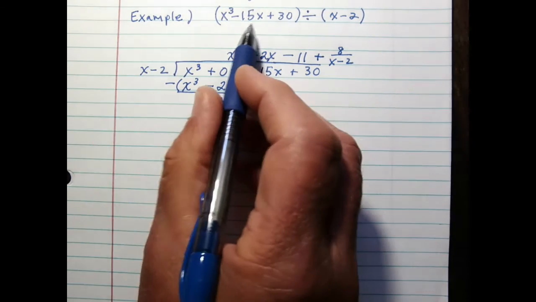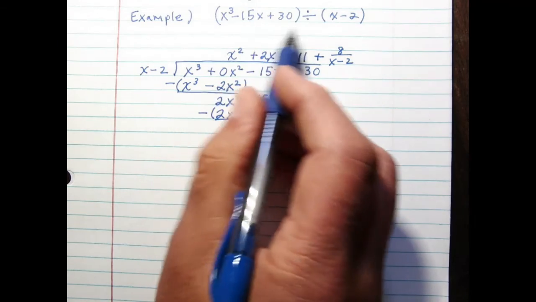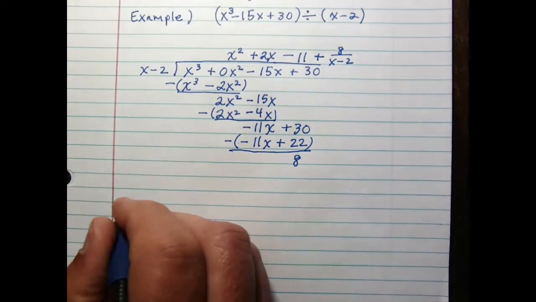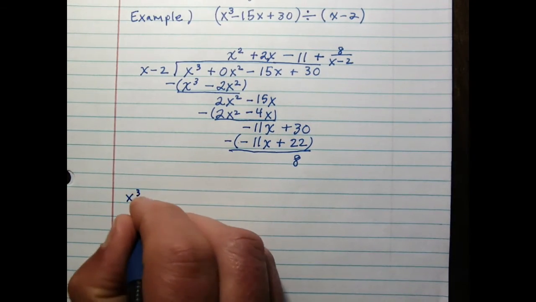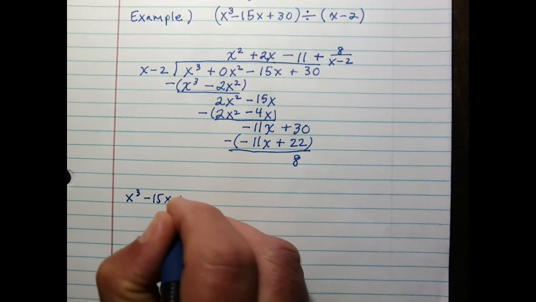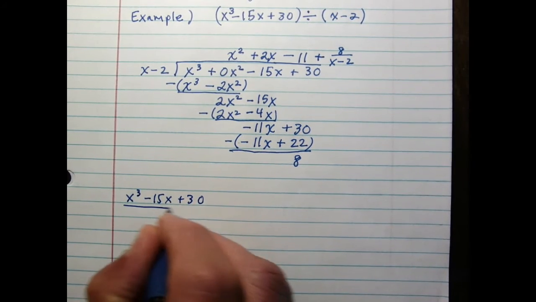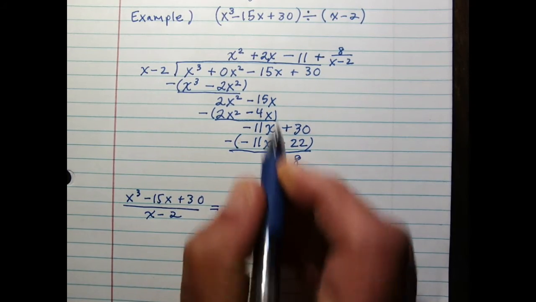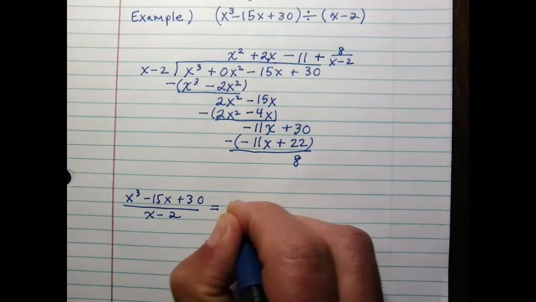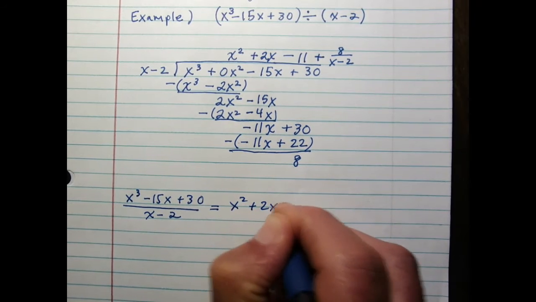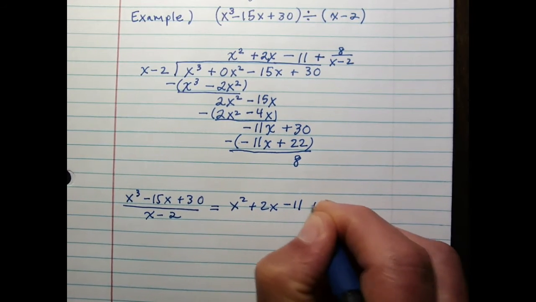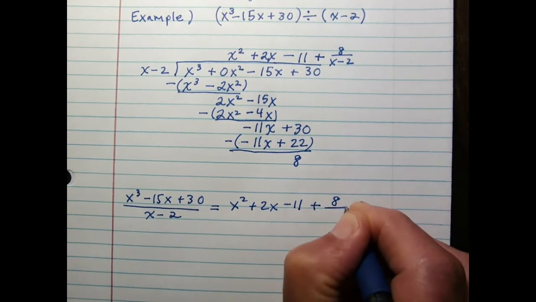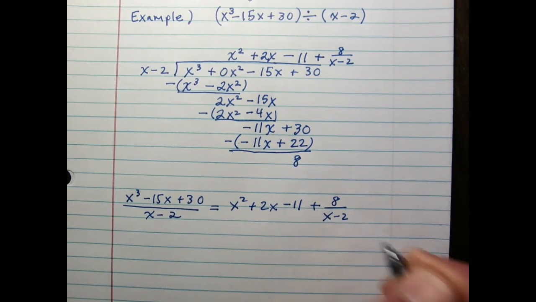I can take that original division problem and write it as a fraction. X cubed minus 15x plus 30 over x minus 2 equals, and then I get the quotient x squared plus 2x minus 11 plus the remainder 8 over the divisor x minus 2.